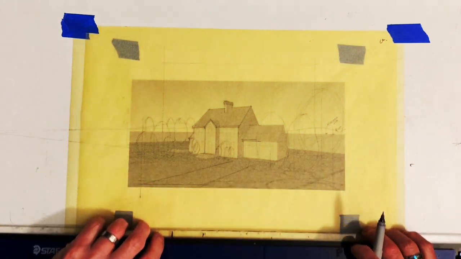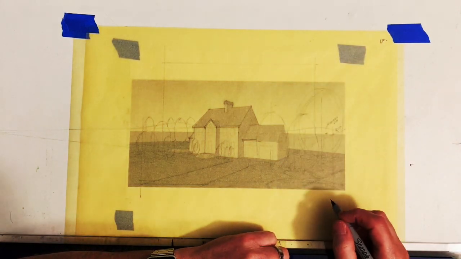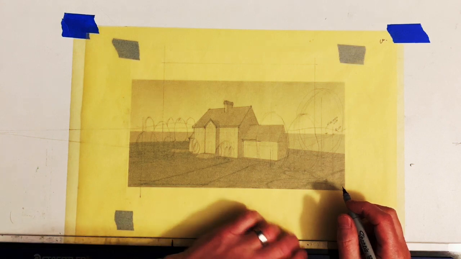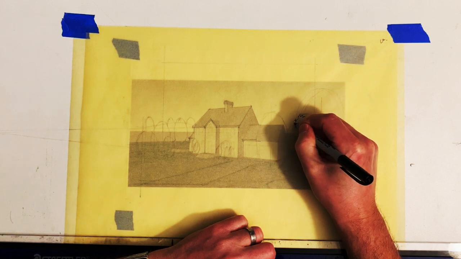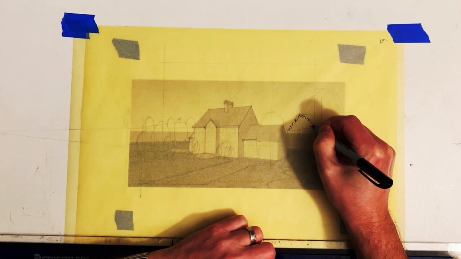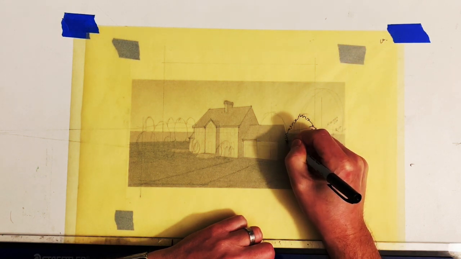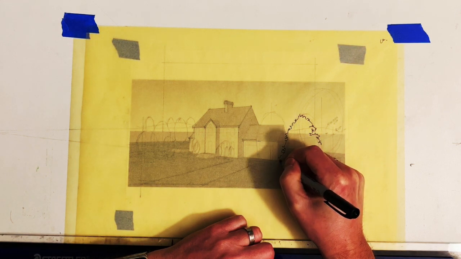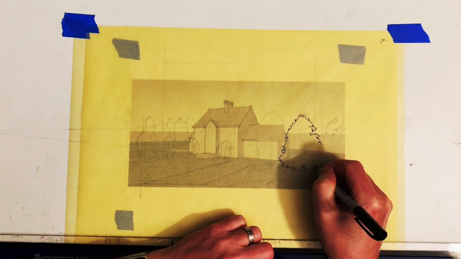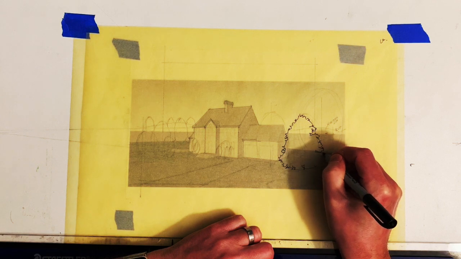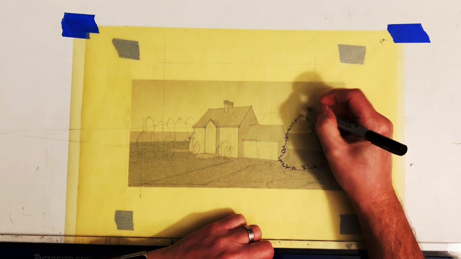Okay, so I'm going to start inking in some of these trees just because there's a lot of them going on, and I want to make sure that I've got them in the right place and that I don't draw over them later on. Again, I'm using my reverse umbrella stroke, and we'll fluff these up a little later on, but for now I want to just get those basic lines in.